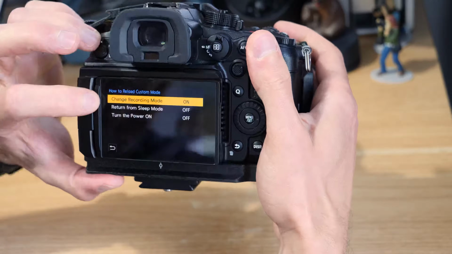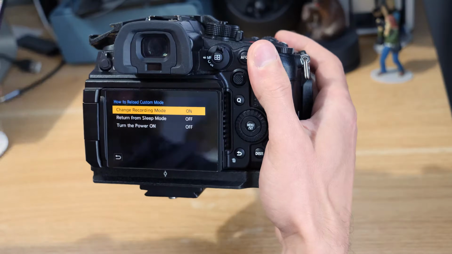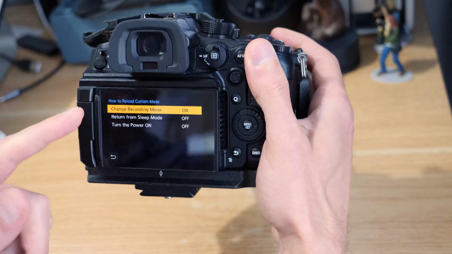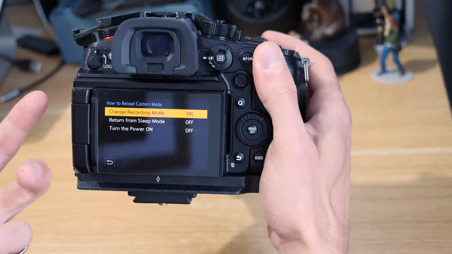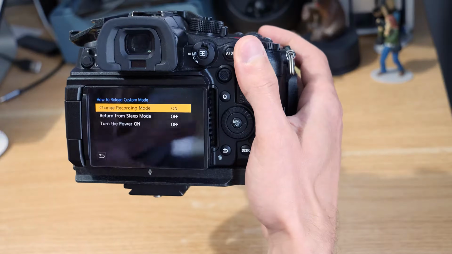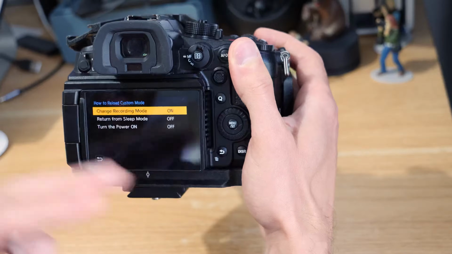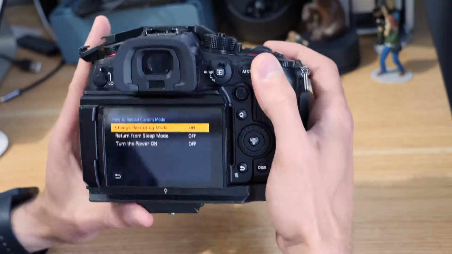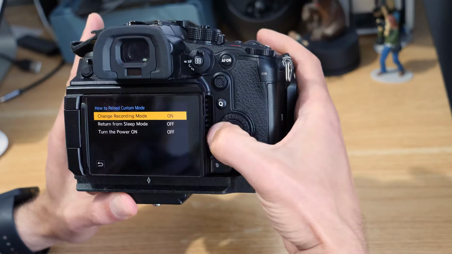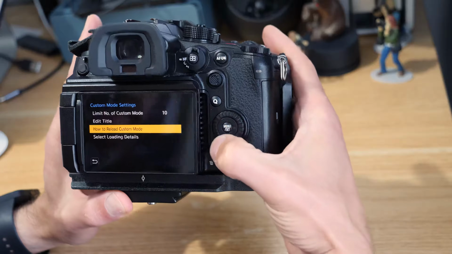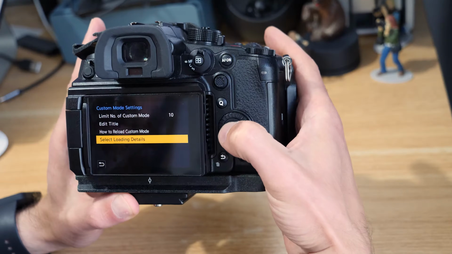I will usually keep that on, except if I'm out shooting something constant where I know I will be switching between custom modes. That's when I'll switch that one off. And sometimes I will have the power one set to on as well, so it recycles my original settings each time I power the camera on. Again, it depends on use case and the user. You might want to use it in different ways.